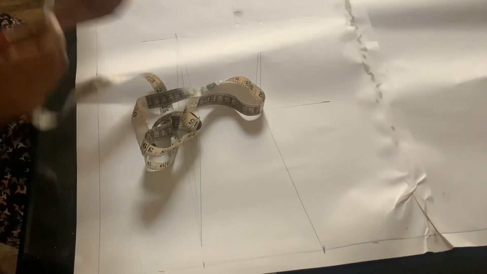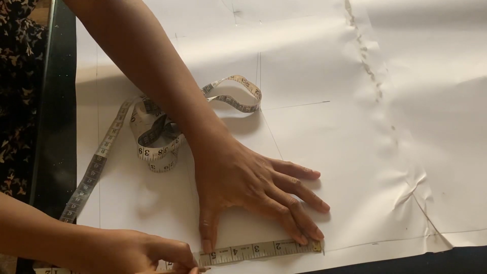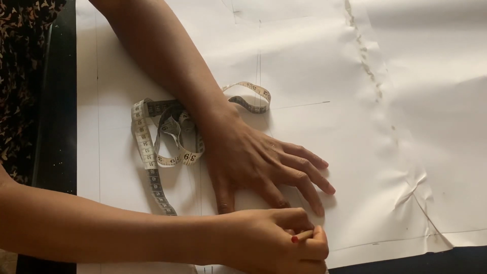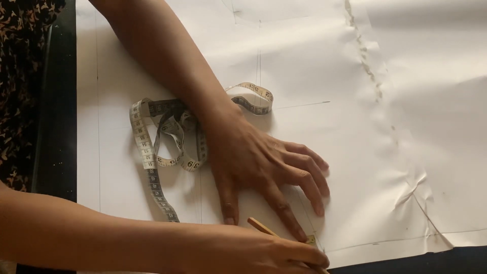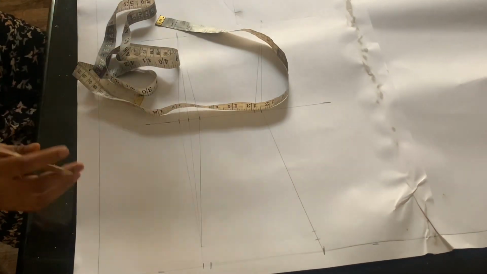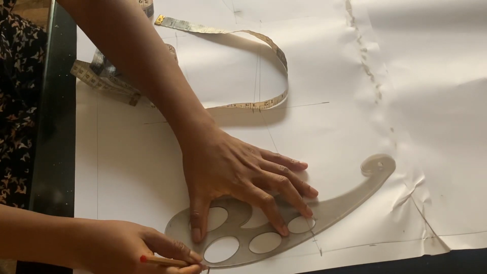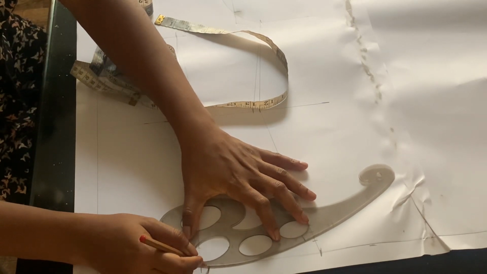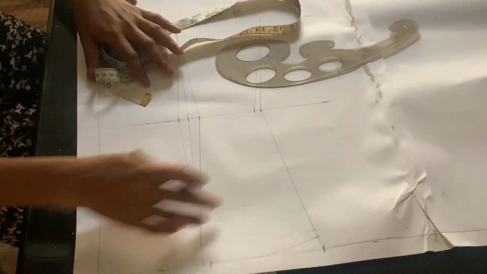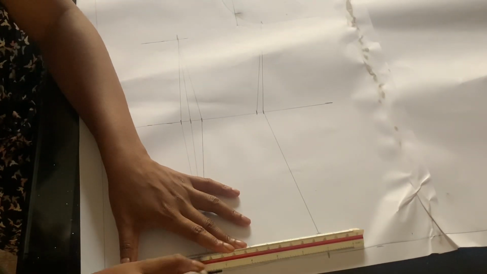So to avoid the pointed ends at the hemline, I'm going in by half the measurement of this hip line, which is 5, and up by an inch. Some people use an inch, some people use 0.5, but I think I'm going to use 0.5. A rule in sewing is I prefer to have more than have less. So now I'm going to connect this with my French curve to create this curve. So this takes away that sharp end at the hemline.